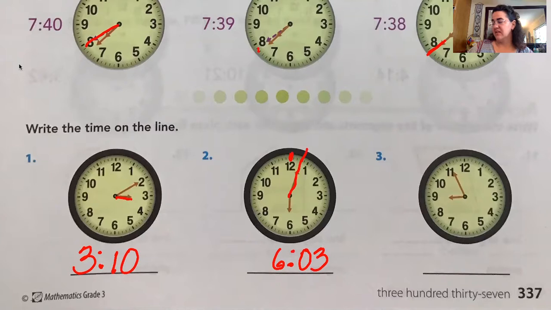Moving on to the next clock, what time is showing there? Well, it looks like it's at the 9, but is it at the 9? Let's look where the minute hand is. The minute hand's here. It's at the end of the hour. So if it's at the end of the hour, do you think we're in the 8 o'clock time or the 9 o'clock time? 8 o'clock. It's not 9 o'clock yet. So 8 what? What would your minutes be? Let's count back from the 12. 12 would be 60, so let's go 59, 58, 57, 56.